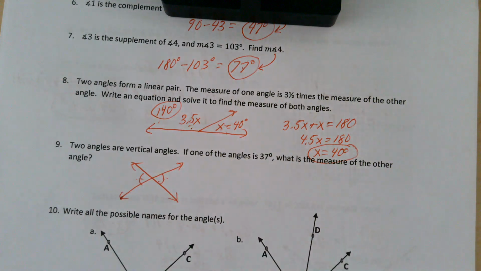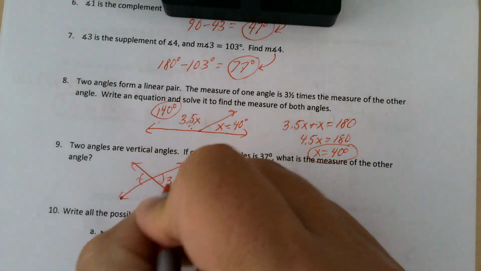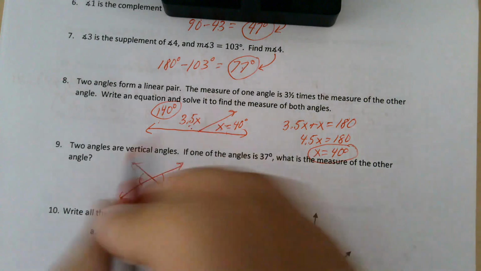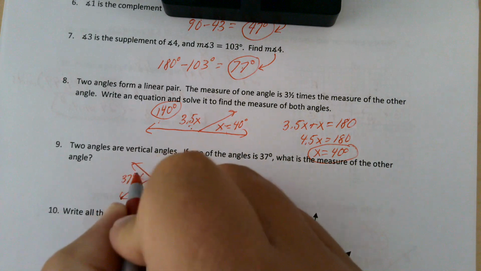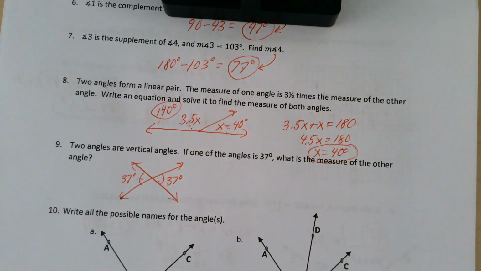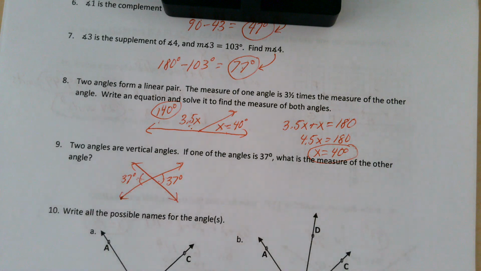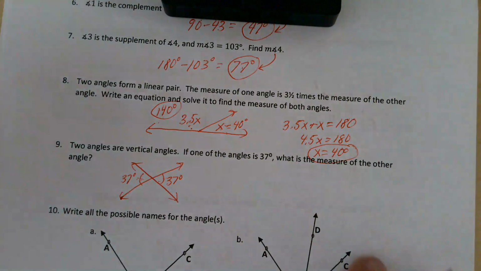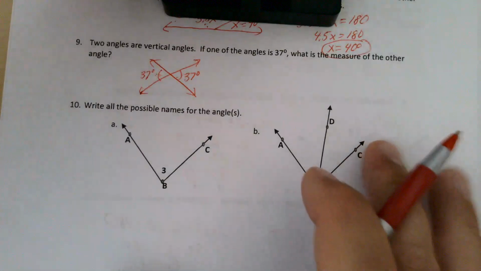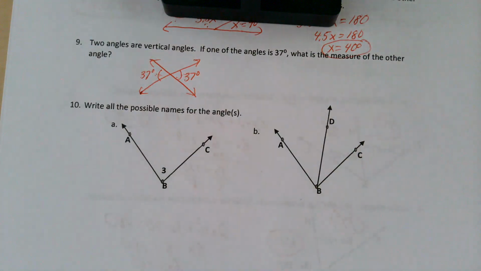Okay, when two lines intersect, they create pairs of vertical angles. So if one is 37 degrees, that forces the other one. They are congruent. Vertical angles are congruent to each other. So real easy to know that the answer is 37. Okay. And the last problem on this page, we want to write all the possible names for the given angles.